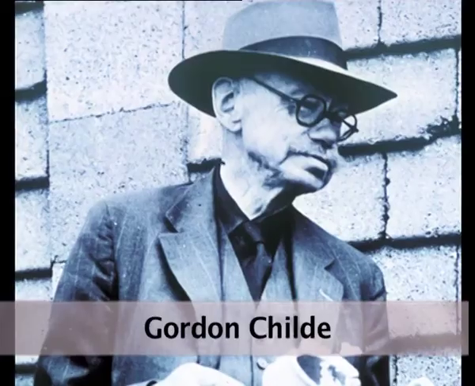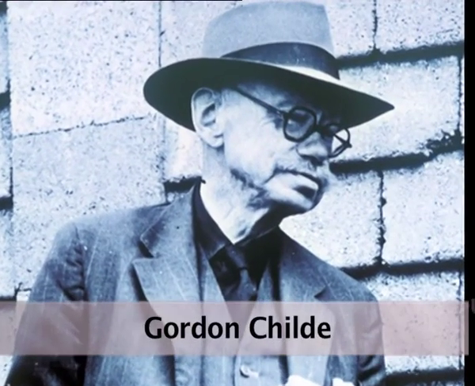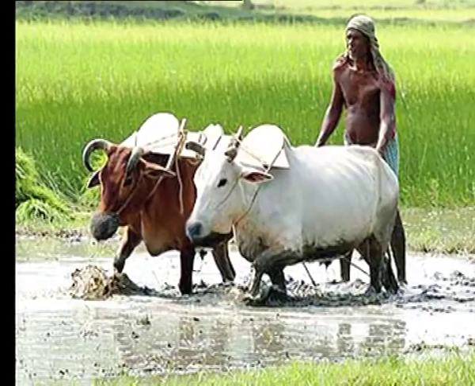Now about the term Neolithic Revolution. This term was coined by Gordon Childe, and certain salient features are associated with this revolution. A change in technology, ground and polished stones, which led to easier cultivation of soil and definitely agriculture.